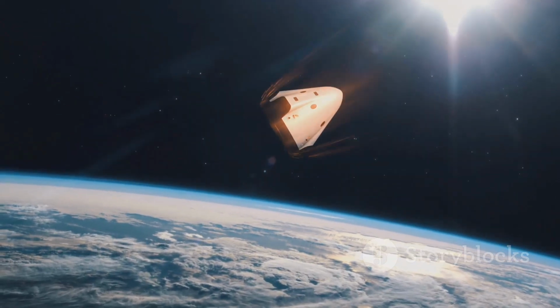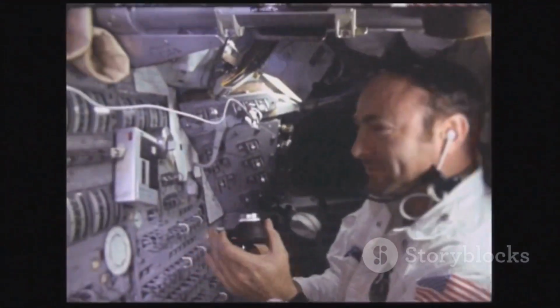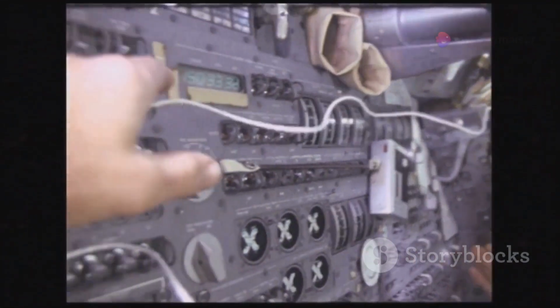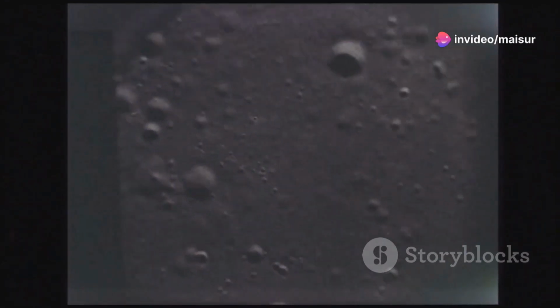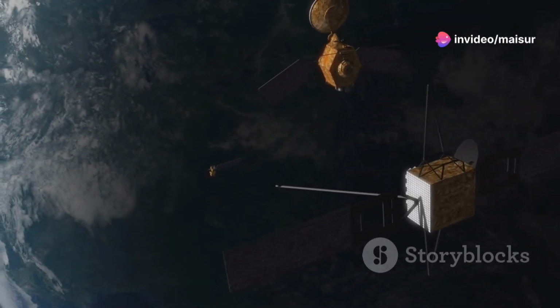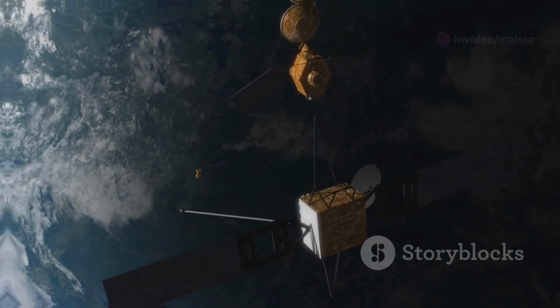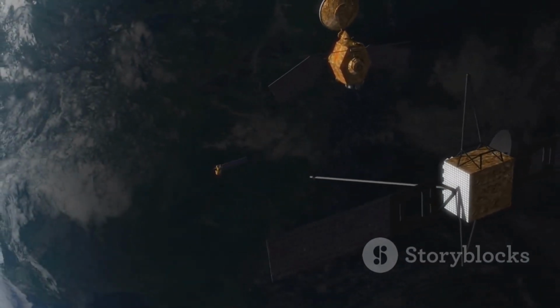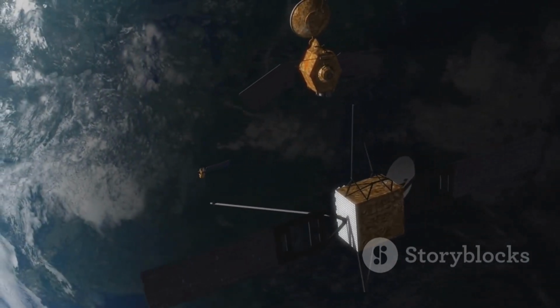After that, the spacecraft coasts back to Earth, making minor adjustments as needed. Now let's talk about re-entry and landing. First, the command module separates from any remaining service modules. This is a crucial step in preparing for re-entry. As the command module re-enters Earth's atmosphere, it is protected by a heat shield. This shield is designed to withstand the extreme temperatures generated during re-entry.